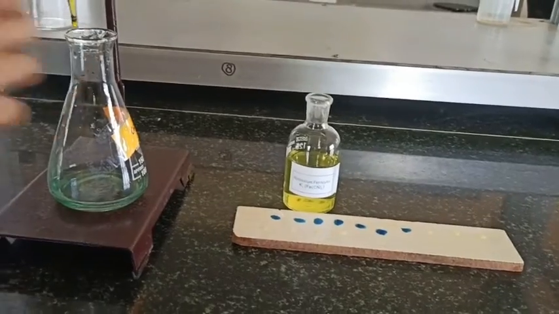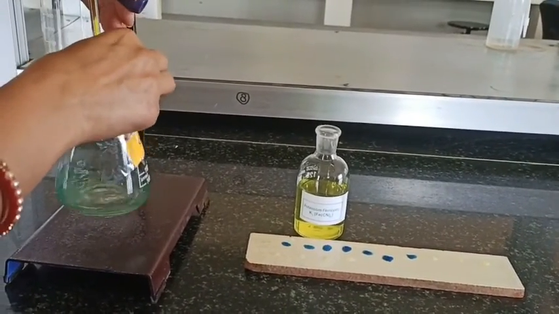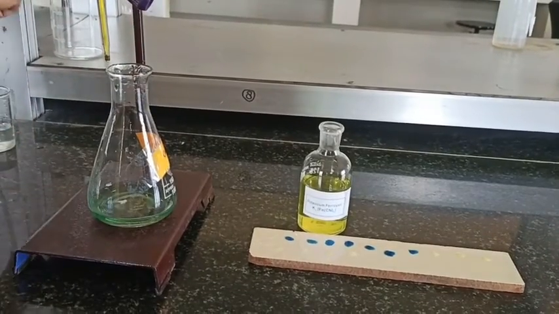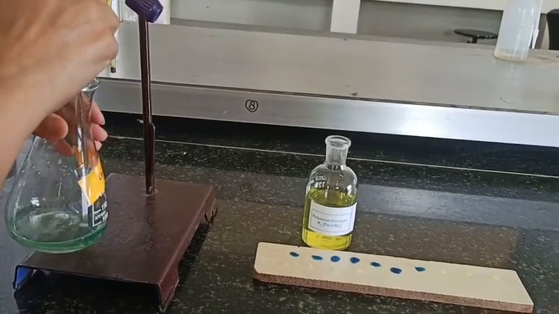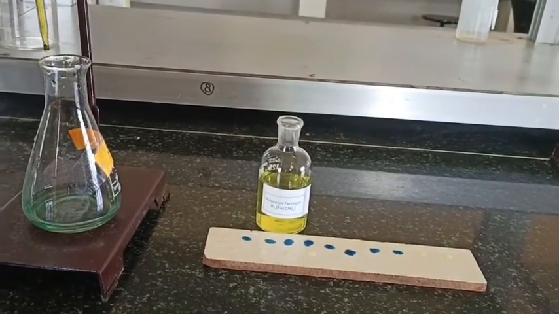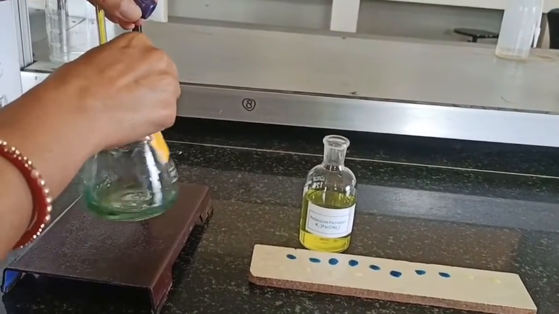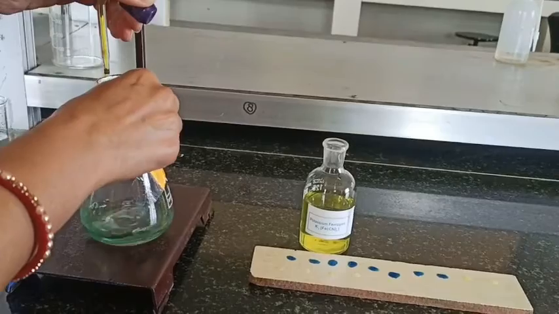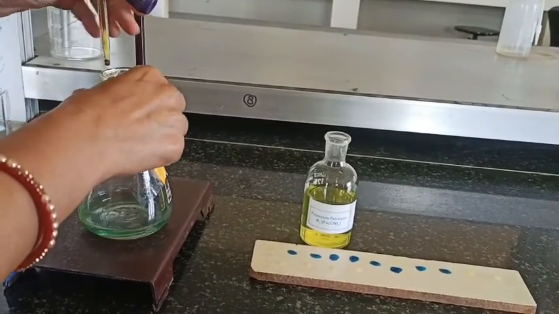Till Fe2+ ions are present in the solution. This change in the working solution color is just because of the change of oxidation state of chromium from +6 to +3. That is why we are not using K3Fe(CN)6 as an internal indicator, because this color of the working solution interferes.